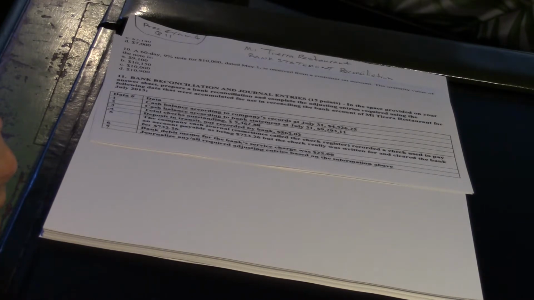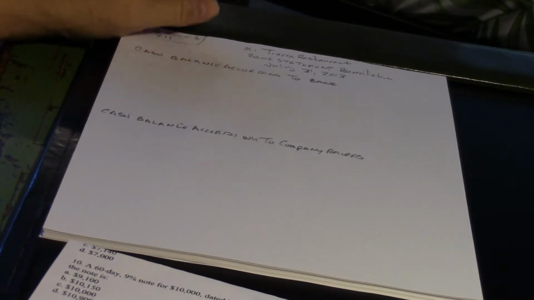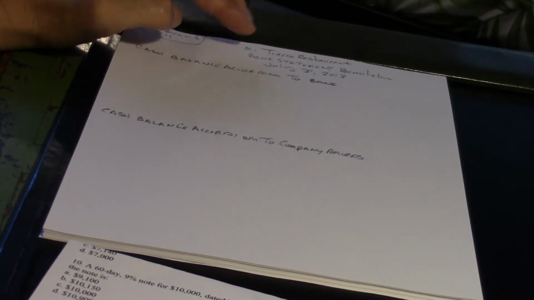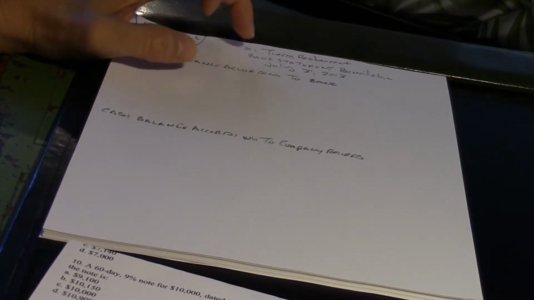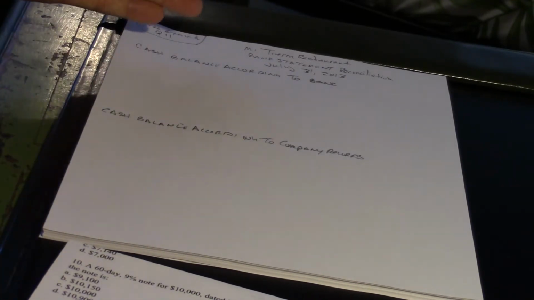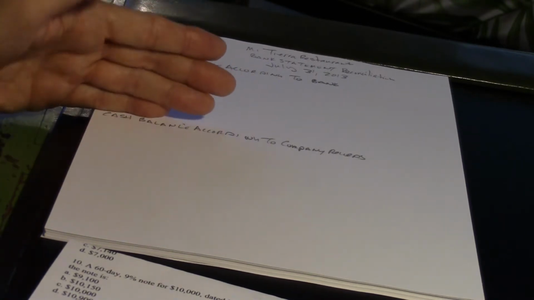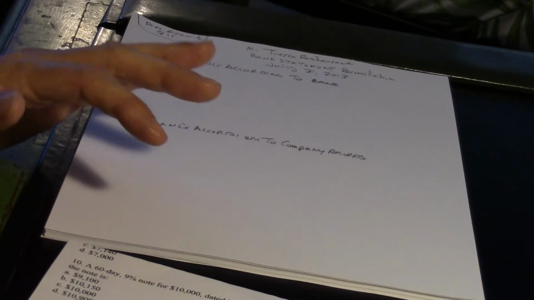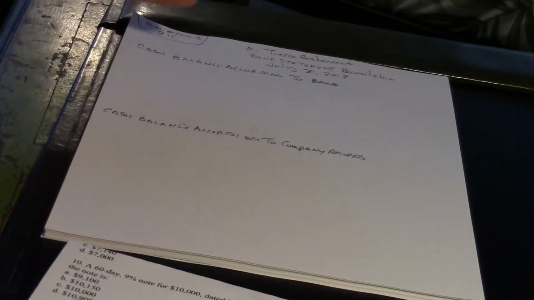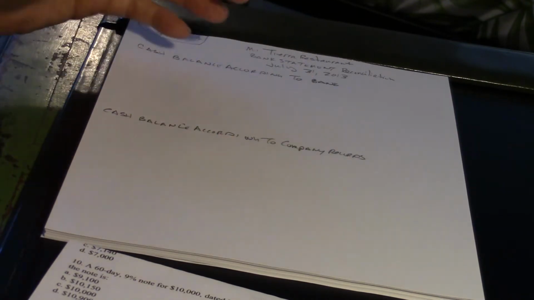So the first thing you do is start out with a proper title. I just went ahead and did that to save us some time. But this is worth a point on your exam, so always tell us the organization, what kind of document we're looking at, and the date. I went ahead and wrote cash balance according to bank and cash balance according to company records because that's a good place to start. Then as you do your exam, you'll write in the information as you come across it.